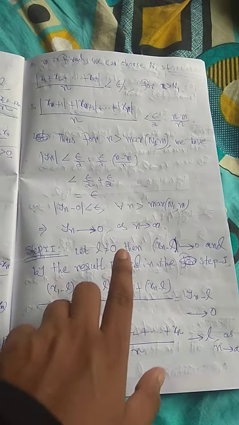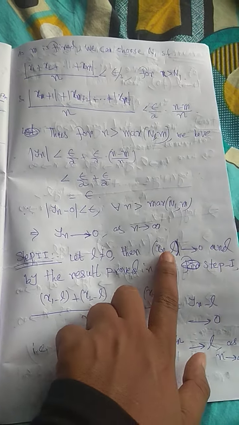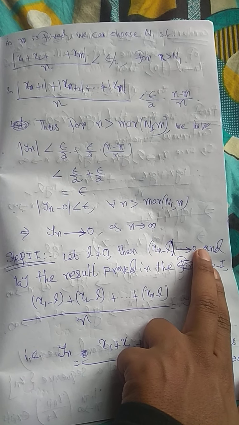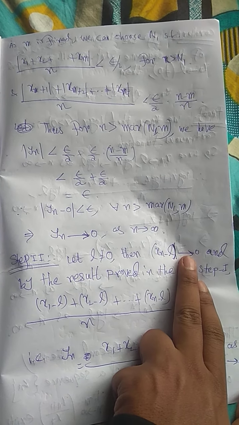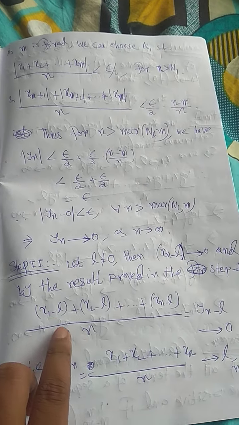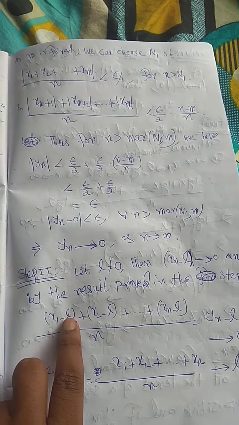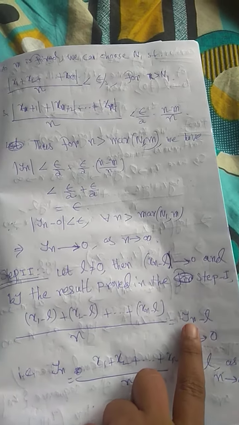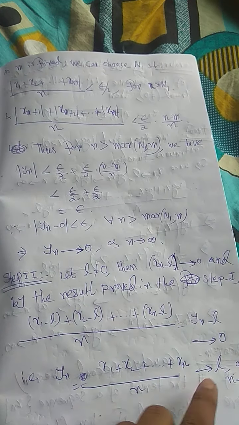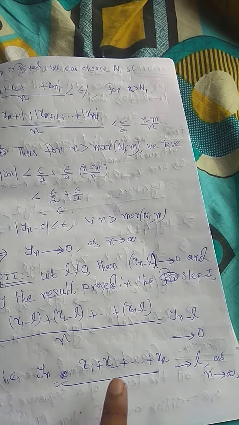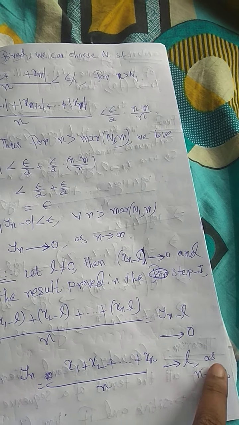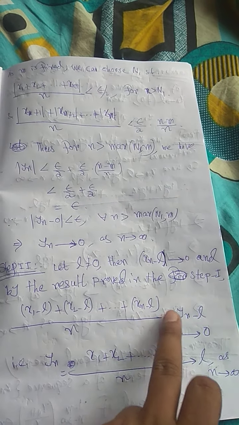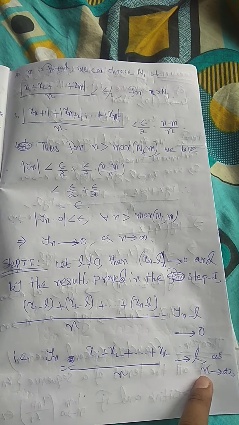Step 2 is similar. If L is not equal to 0, then xn tends to L means this difference tends to 0. Xn tends to L means its difference tends to 0. That means we can now take the sum like this: (x1 minus L, x2 minus L, ... xn minus L) by n, which equals yn minus L, tends to 0. That is, yn equal to this sum by n tends to L as n tends to infinity. So if L is not equal to 0, then also this limit tends to L as n tends to infinity.